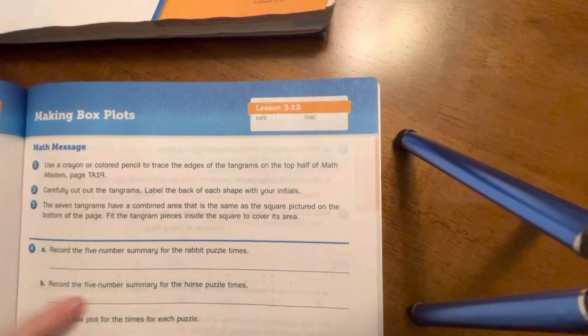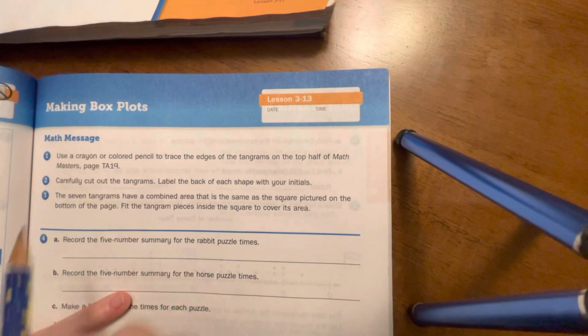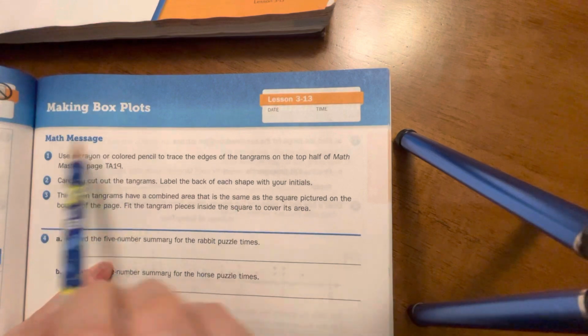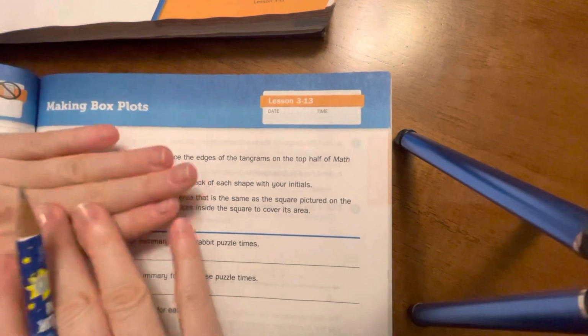Hi guys, we are on lesson 3-13. We're going to do it a little differently because I'm not there, so we're not going to do the Tangram stuff up here. Don't worry about the math message for now.